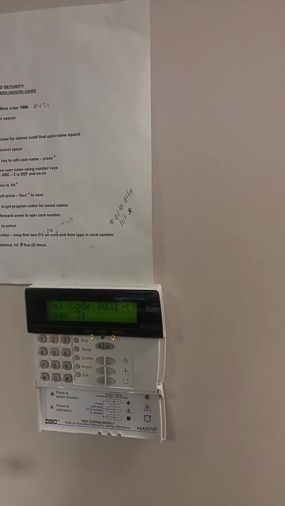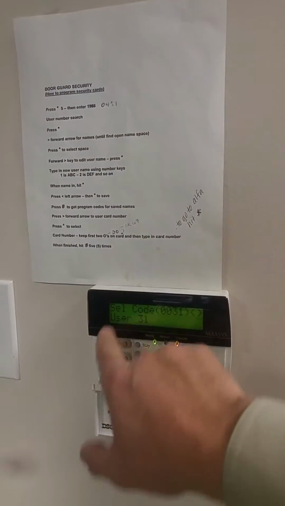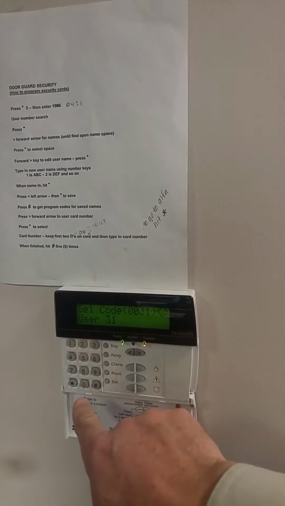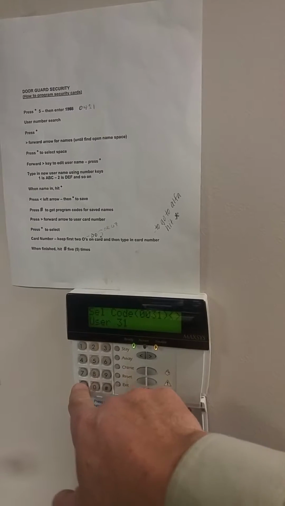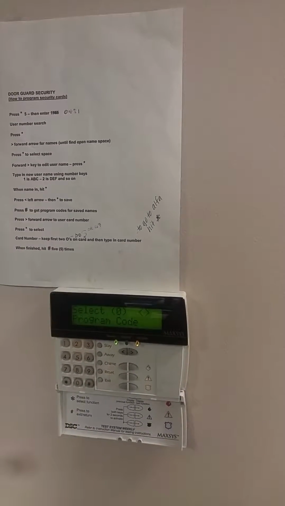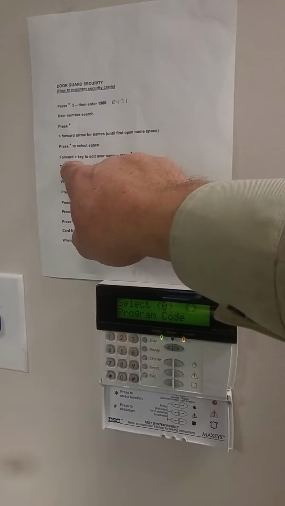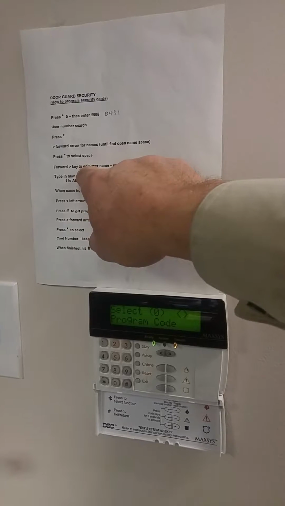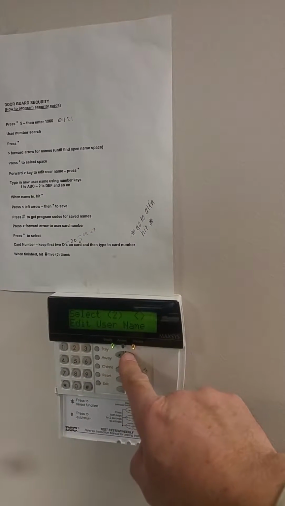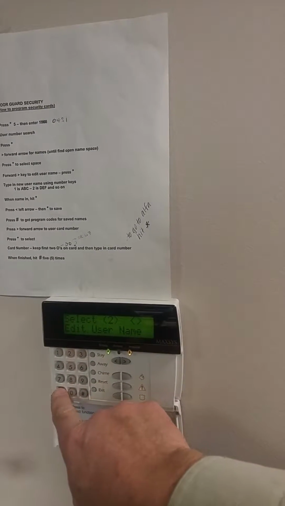So now what we'll do is we're going to press star to select this spot right here, this user number. Alright, so I'll press star, and we're going to scroll over to edit username. Alright, so we'll scroll here, and when we find it, we're going to say yes to that by pressing star.